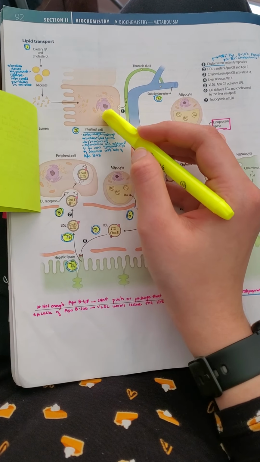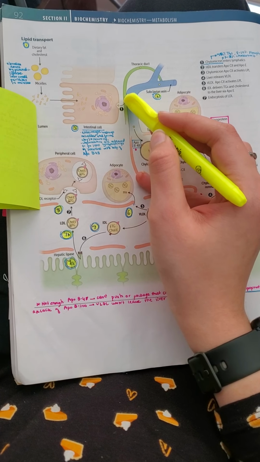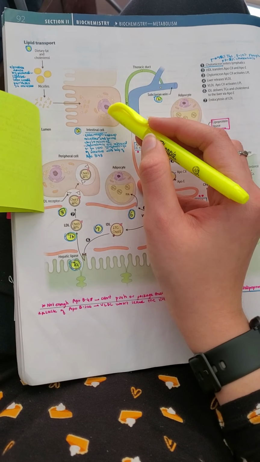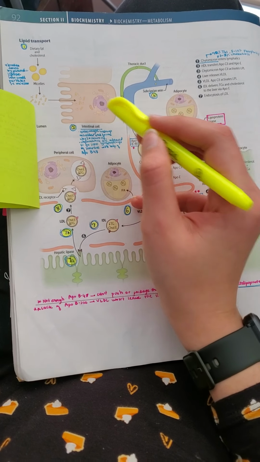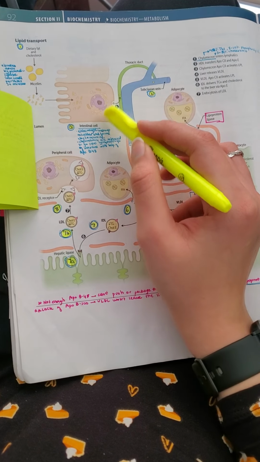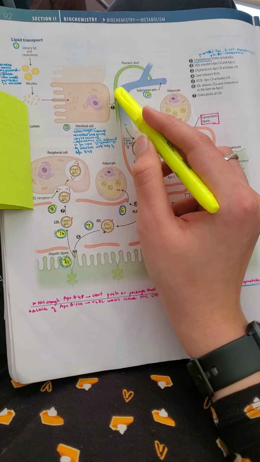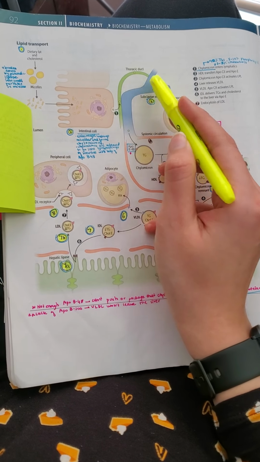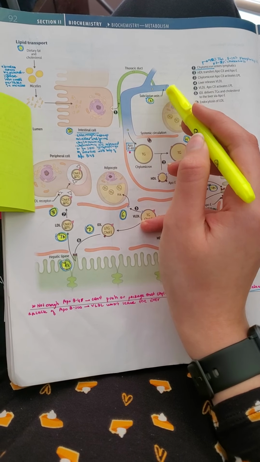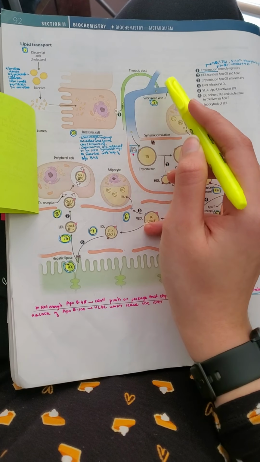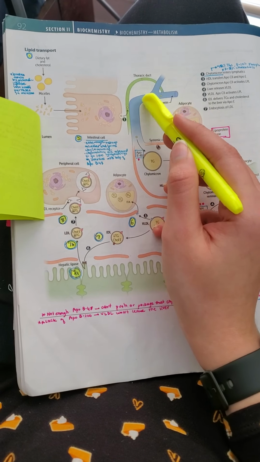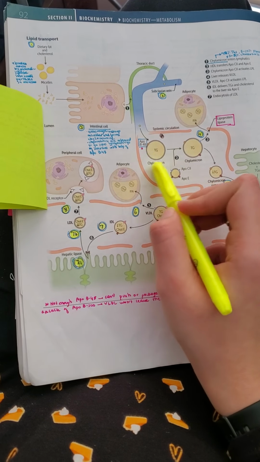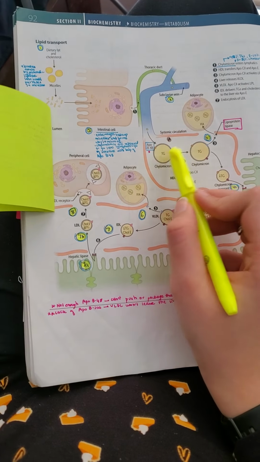chylomicrons. So the chylomicrons leave the enterocyte to enter the lymphatics which surround the intestine, with the help of ApoB48. It's written here, but it's actually how the chylomicrons enter the lymphatics. Once in the lymphatics, they travel through the thoracic duct and then enter the circulation at the level of the subclavian veins. The chylomicrons are released from the thoracic duct into the subclavian vein. Then they travel through the subclavian vein into the systemic circulation, and once the chylomicron is in the circulation, it is very rich in triglycerides.